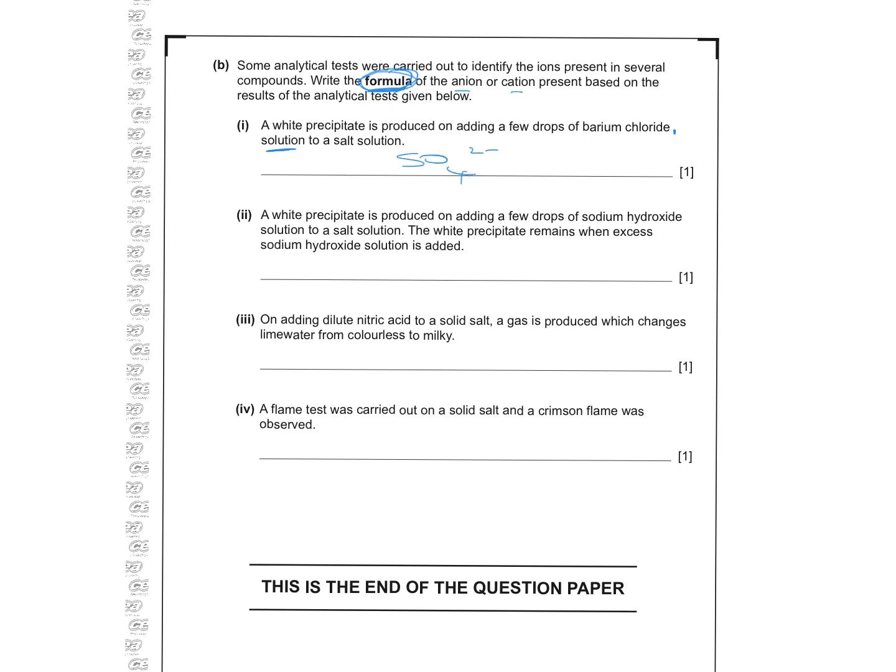Now I'm just going to show you the ionic equation which happens here. The barium ions in the barium chloride solution react with the sulfate ions that are in solution. So both of these are aqueous, which means they're dissolved in the water. And when they react together, they form barium sulfate. That is an insoluble white solid. So that's your precipitate.